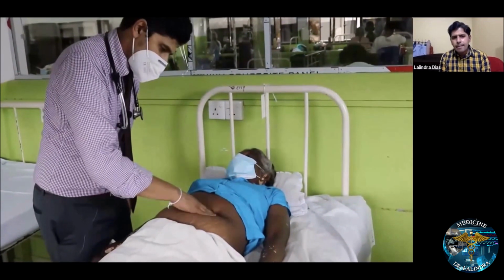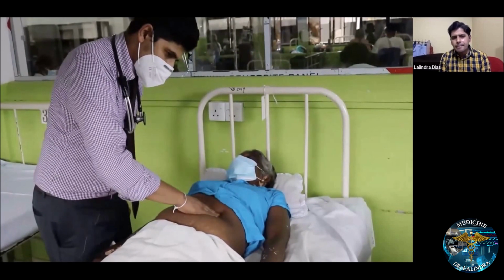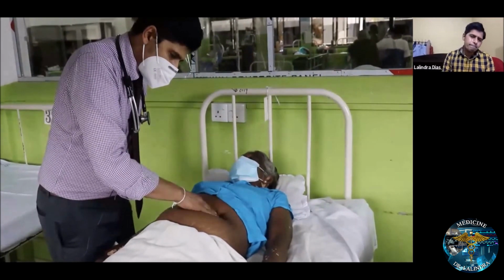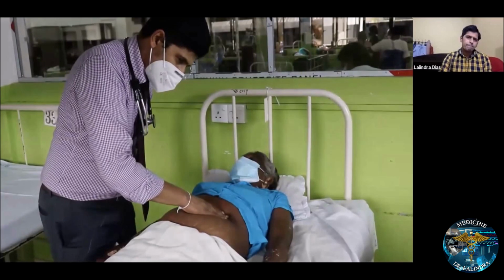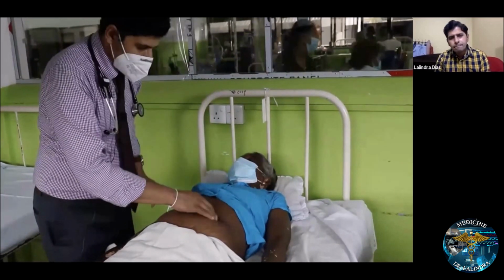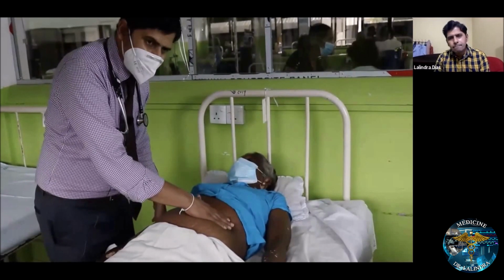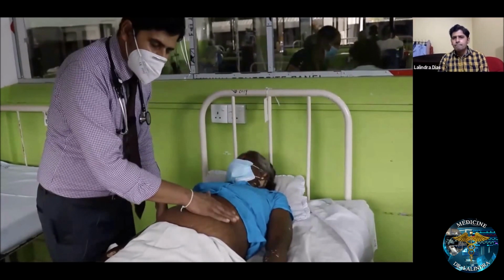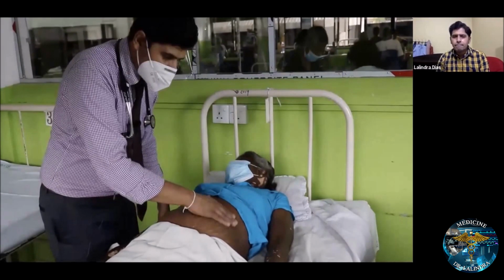Right. I'm going to do that now. Whether I can palpate a notch. No, I really cannot palpate a notch. Right. Now I'm going to palpate for the consistency of the spleen, whether it's a soft spleen or a firm spleen. It looks like a firm spleen. I can feel a firm spleen here.